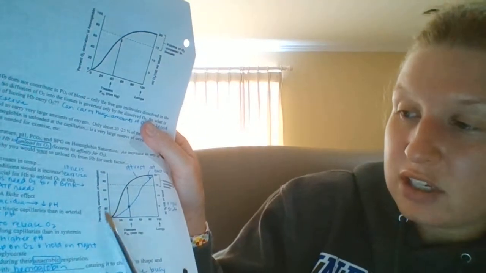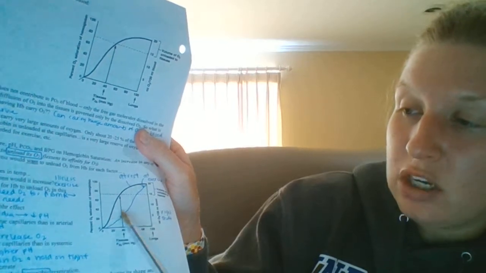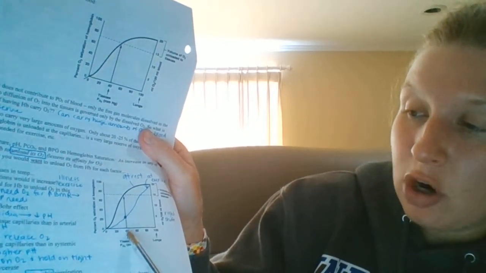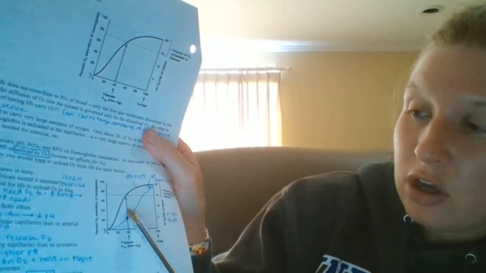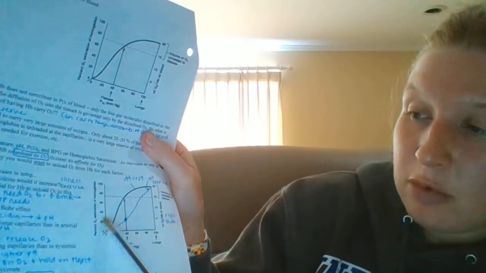This can happen as a result of increased temperature. It can be as a result of increased acidity, the Bohr effect, anything that's going to say, hey, we need to release more oxygen. So that means at the same partial pressure, you have a lower amount of oxygen that's still stuck to hemoglobin.